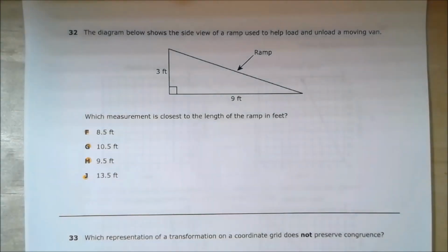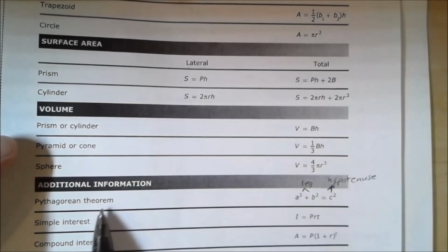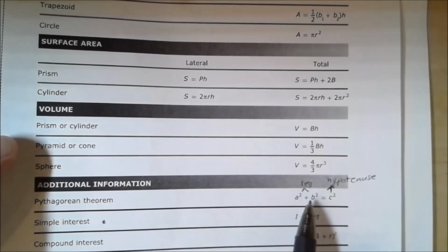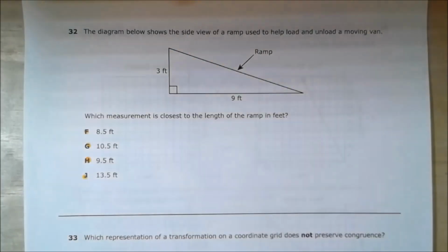Question 32. The diagram below shows the side view of a ramp used to help load and unload a moving van. Which measurement is closest to the length of the ramp in feet? So hopefully when you look at this, you recognize this is the Pythagorean Theorem. And if we go to our formula chart, we have the Pythagorean Theorem right here. A and B are the legs, and C is the hypotenuse. So let's go ahead and write that formula down.